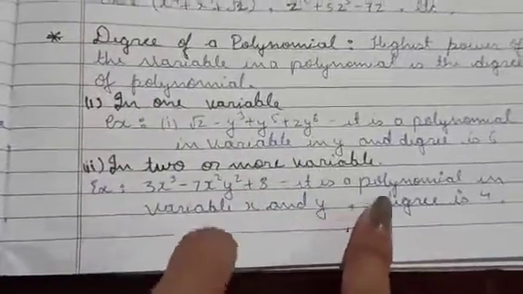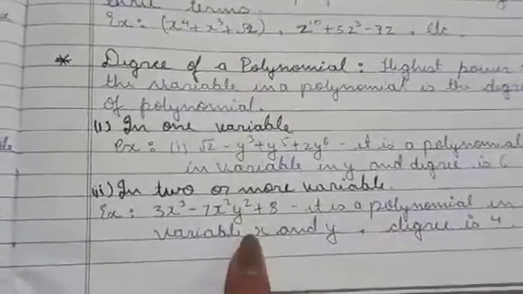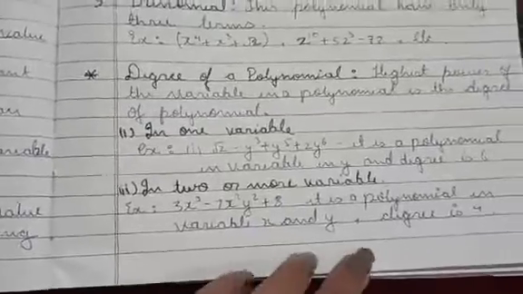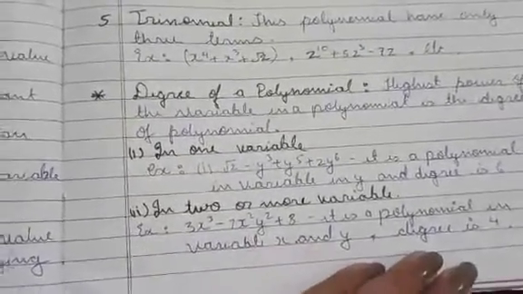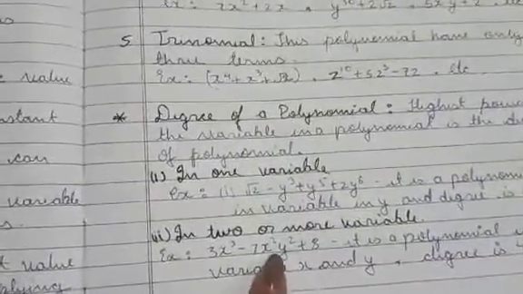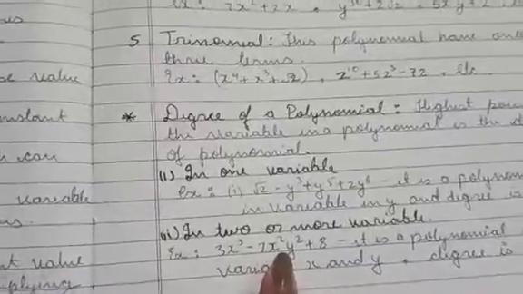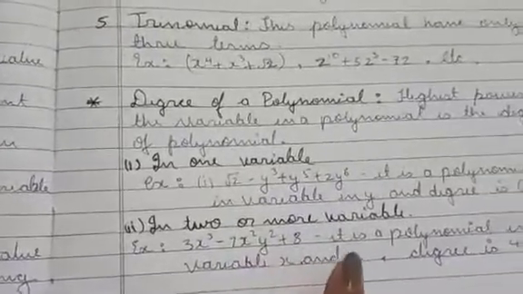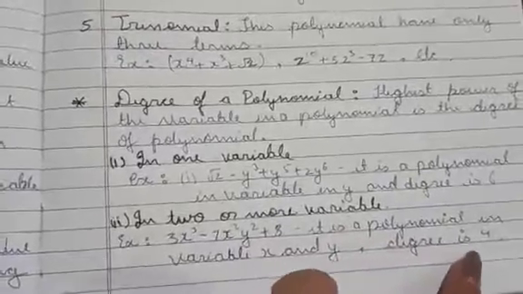Okay, so it is a polynomial in variables x and y, and degree of this polynomial will be 4 because x and y are the variables in second term and they are in multiplication, so their power will be added. Okay, so after adding 4 will be the highest power, so degree of this polynomial is 4.